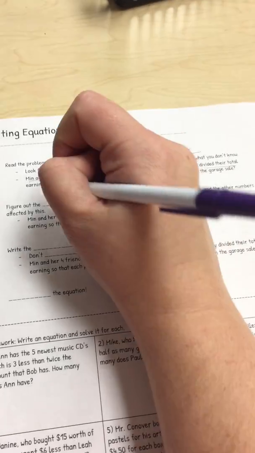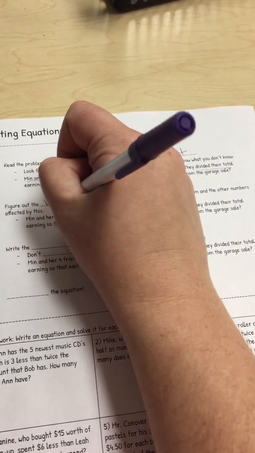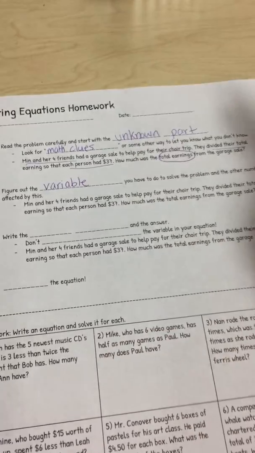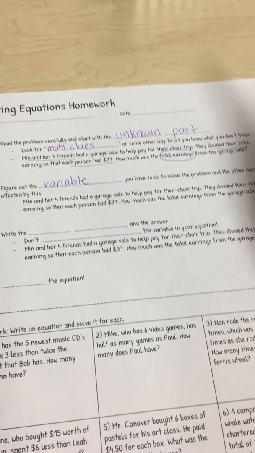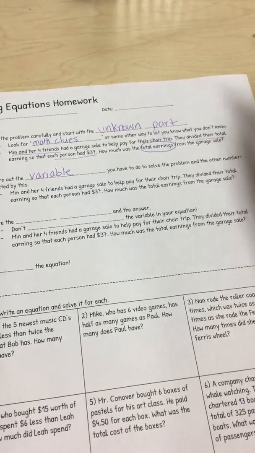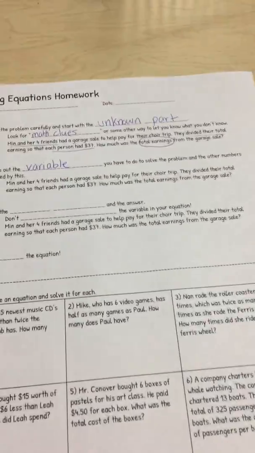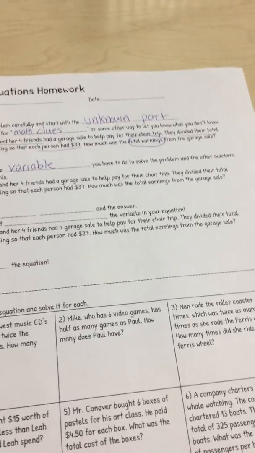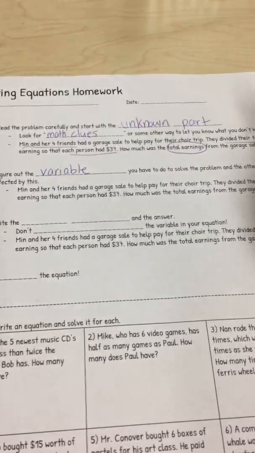So what we need to do is figure out the variable, which, if you think back to last week, is the unknown part. You don't have to solve the problem in these. You do have to solve the problem for these with the other numbers that are affected by the variable. So think back to the balance beam and the bags and the cubes.